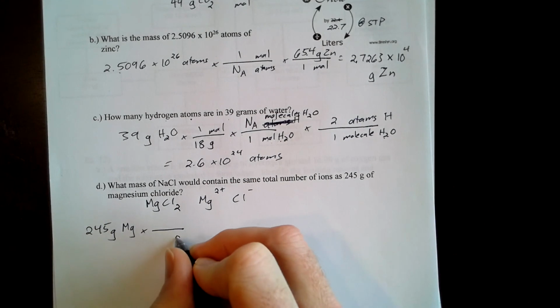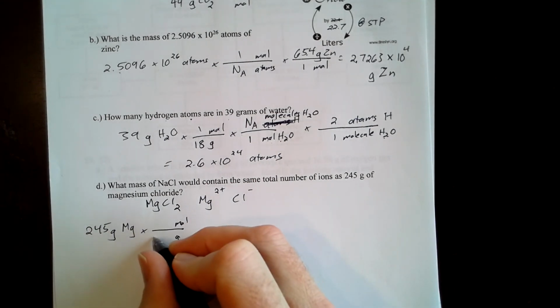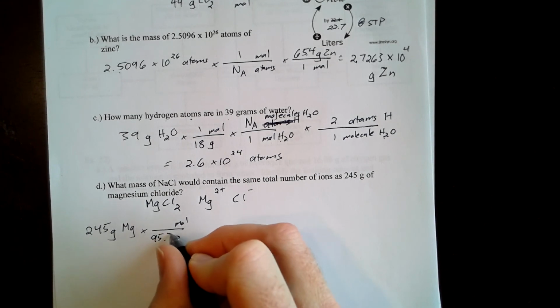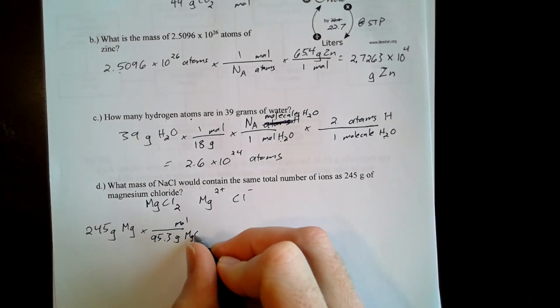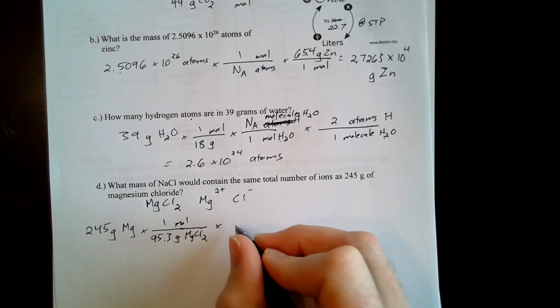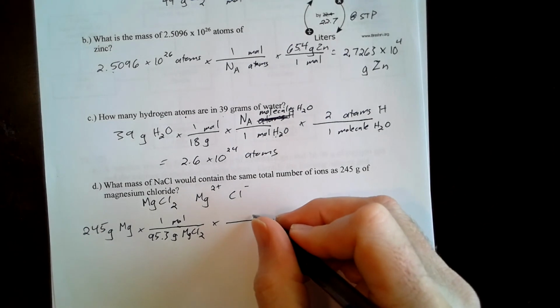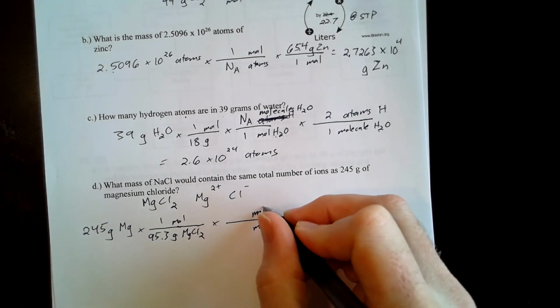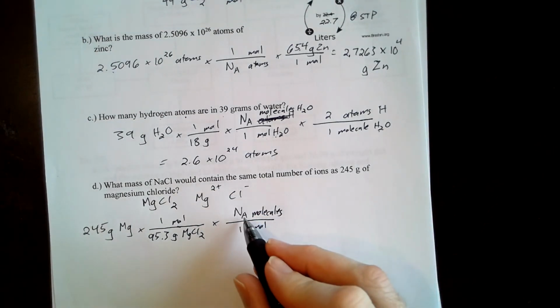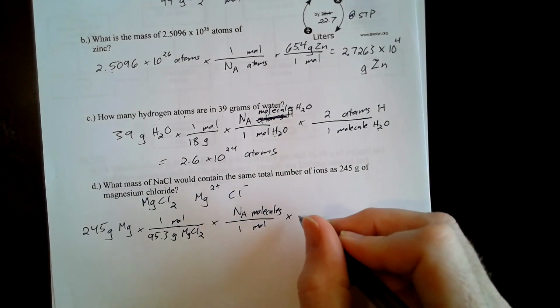So I'm going to take grams and switch grams to moles. And that's going to be 95.3 grams of magnesium chloride to moles. And then moles to molecules. We'll put Avogadro's number on top for molecules and the 1 next to the mole.